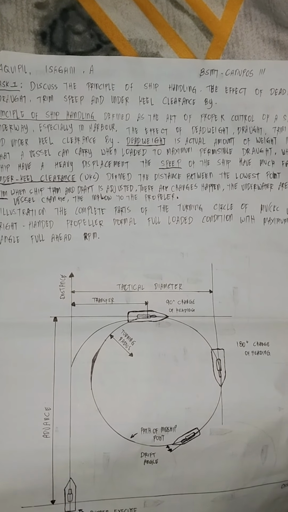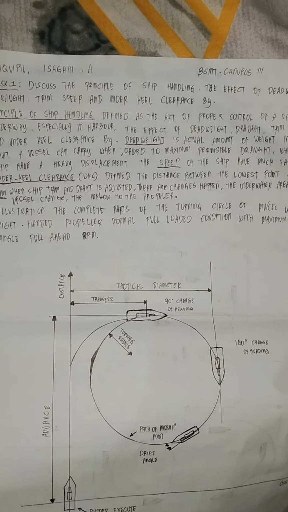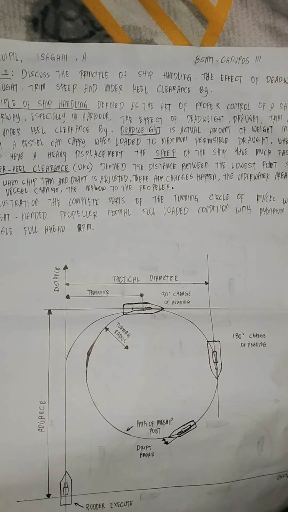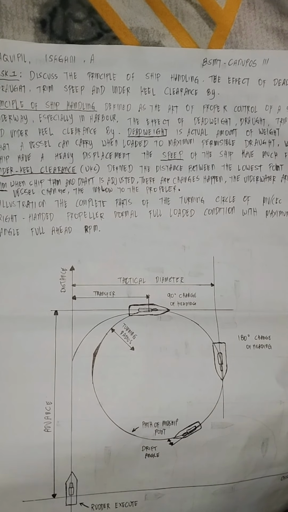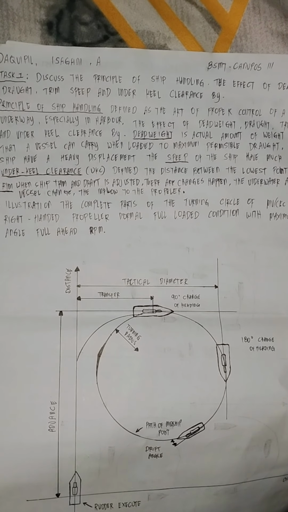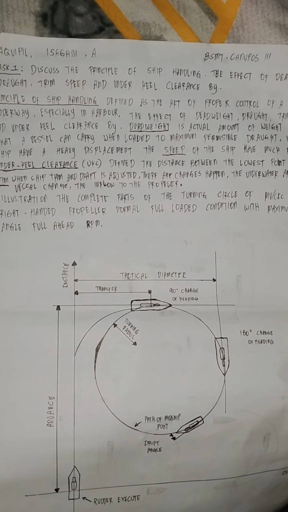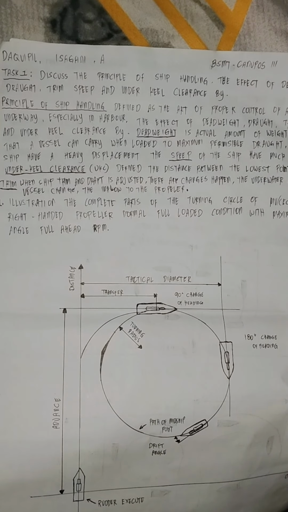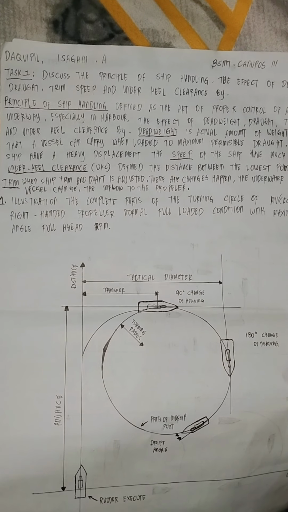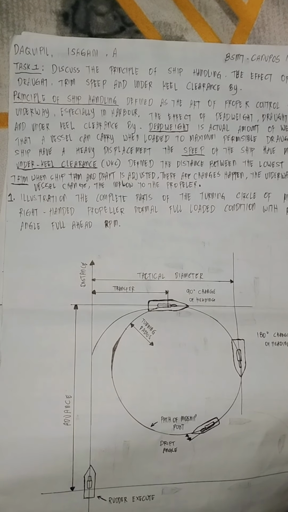Deadweight is the actual amount of weight in tons that a vessel can carry when loaded to maximum permissible draft. When the ship has a heavy displacement, the speed of the ship is much slower. Under keel clearance, or UKC, is defined as the distance between the lowest point of the ship's keel and the seabed. Trim: when the ship's trim and draft are adjusted, changes happen. The underwater area of the vessel changes the inflow to the propeller.